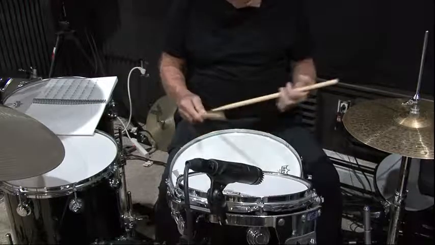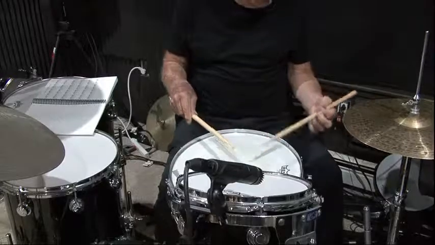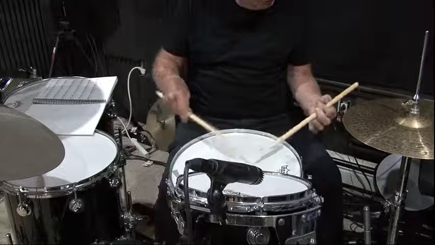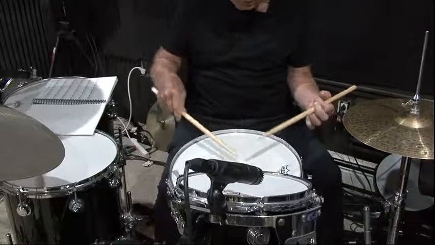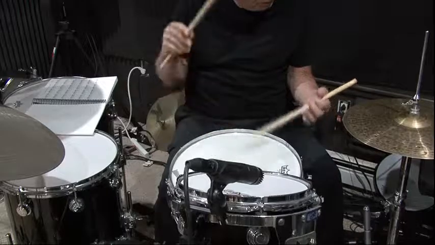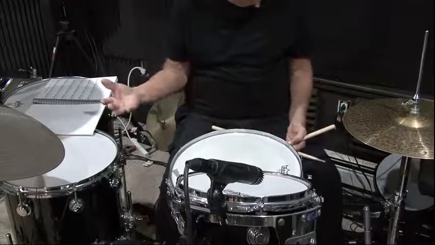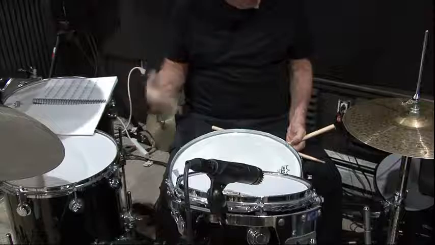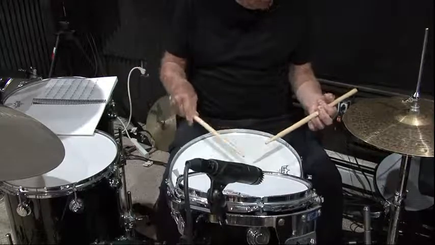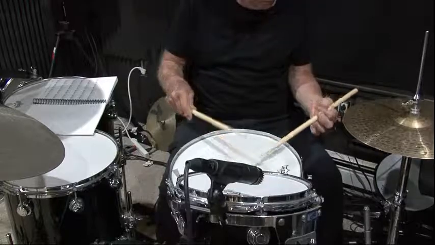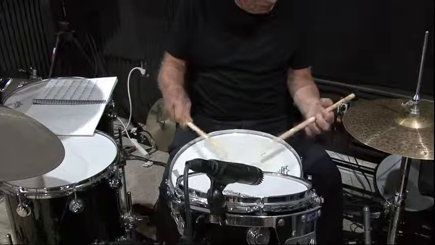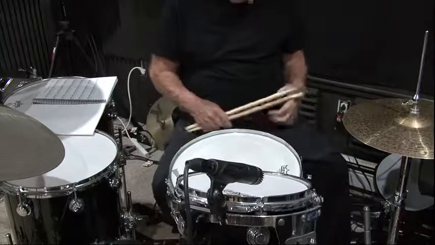So the first line would be 1, 2, 3, 4. I've eliminated the left, so I'm just playing the rights. The rights are falling on 1 and 3, so I'm nailing it. 1 and 2 and 3 and 4 and.